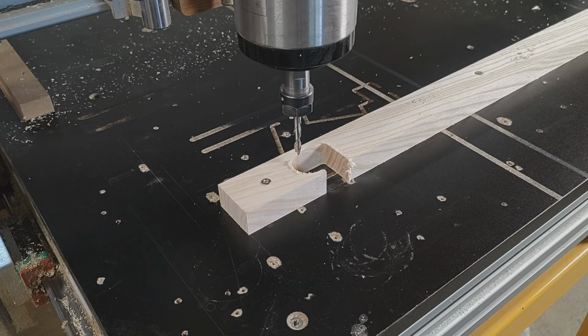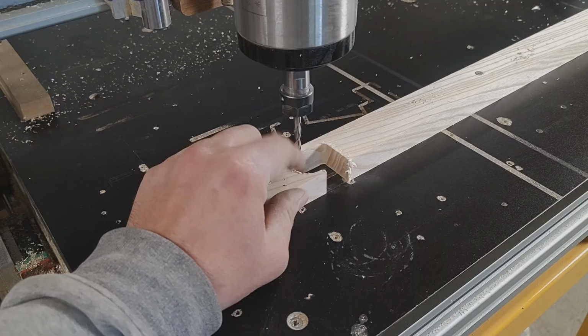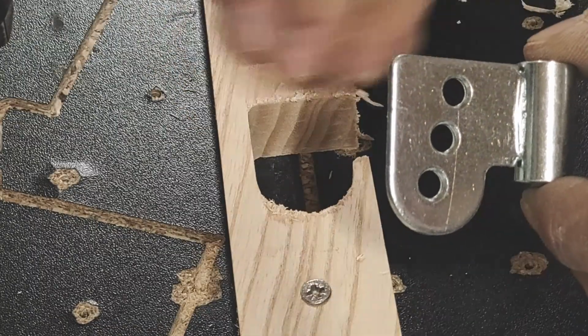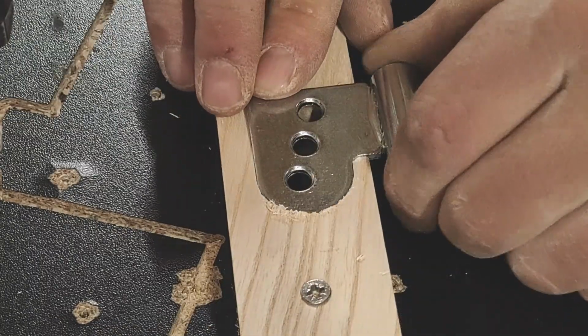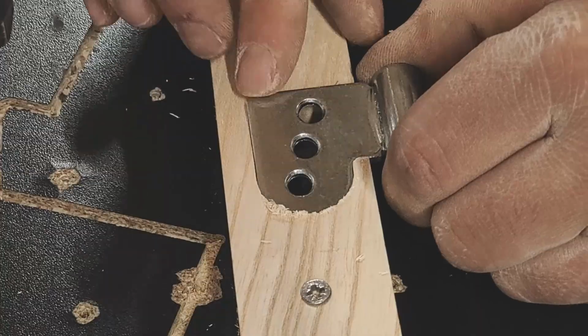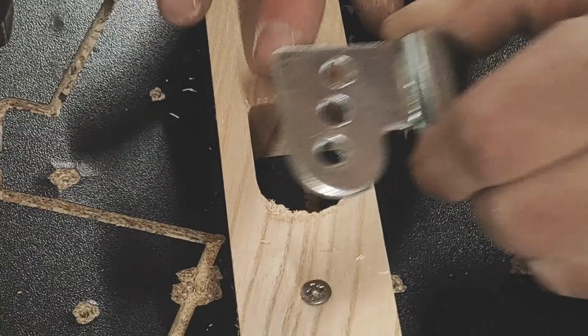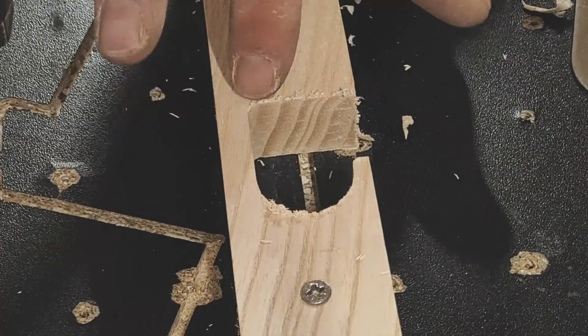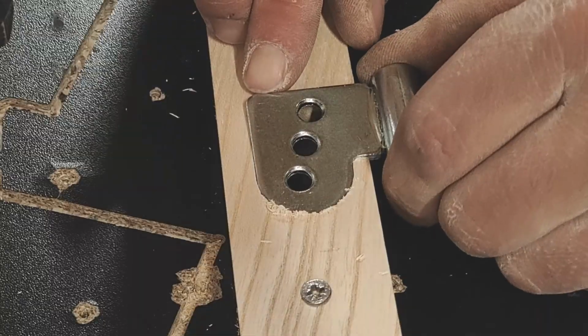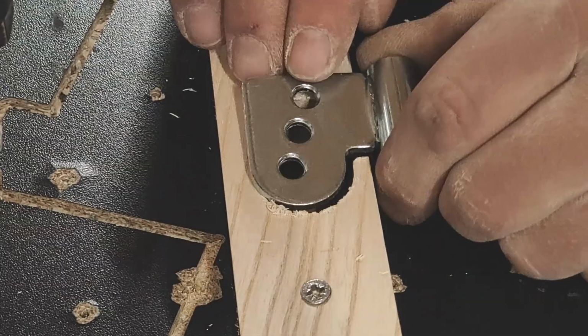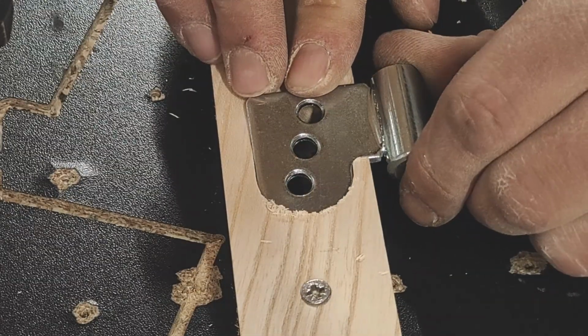There is still one more thing that I need to do before removing the stock from the table, which is take this hinge and double check that it fits into the slot. As you can see, there's one little problem here. I need to cut an extra half a millimeter on this direction. On the other direction everything is fine. So let's go to FreeCAD, make the modifications and make the milling again.